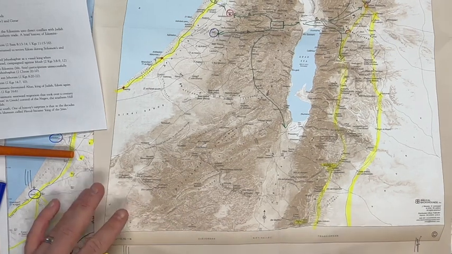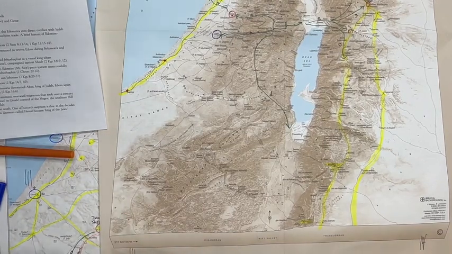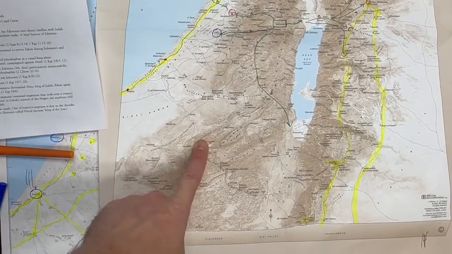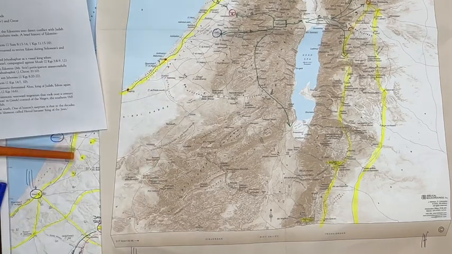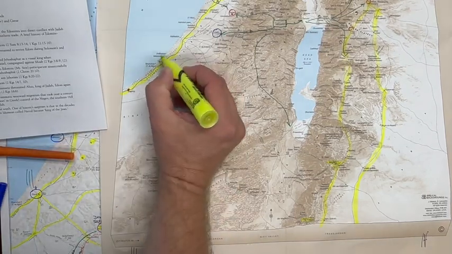And then to get to Gaza, you're actually going to go to quadrant 3 here. You're going to look on the coastline right there. You've already put a red dot on Gaza, so you're going to highlight the city name.